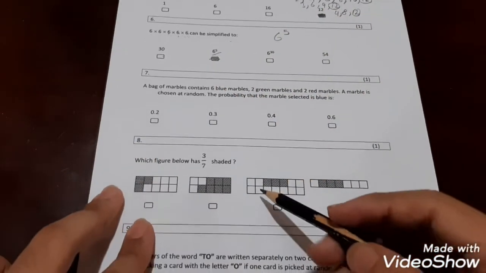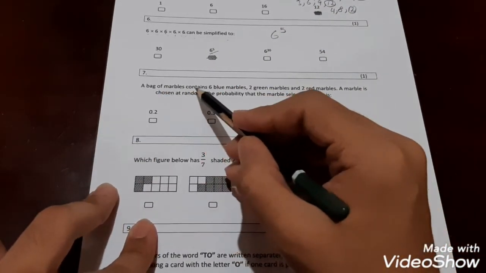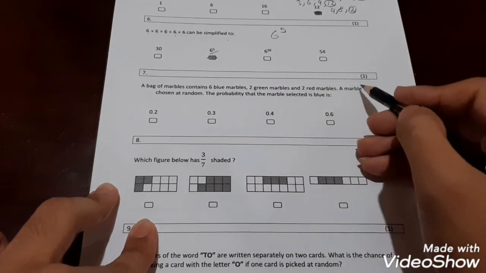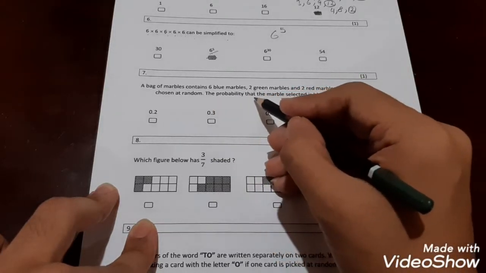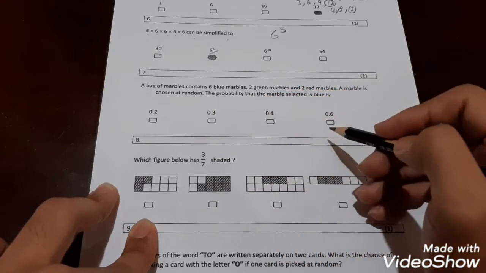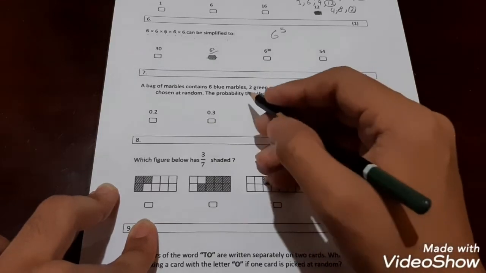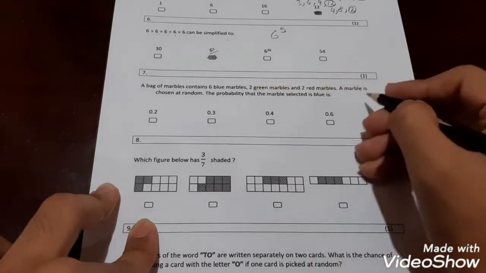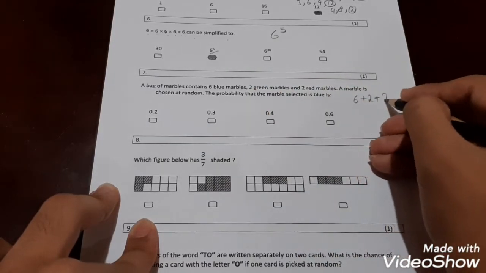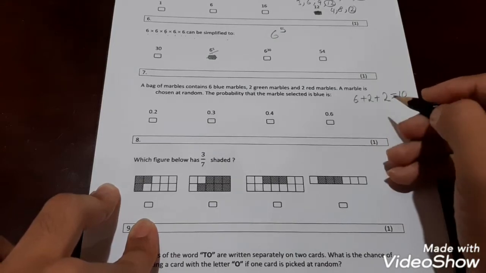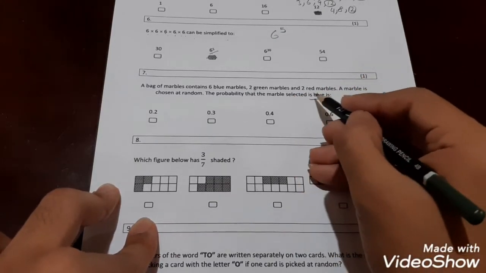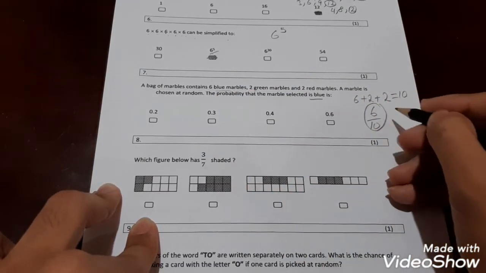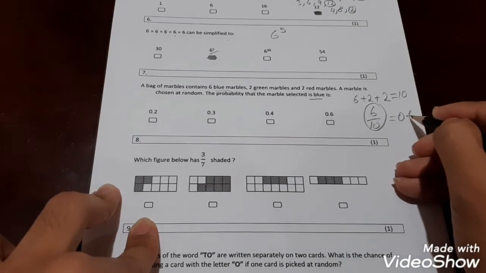Then question 7 states a bag of marbles contains 6 blue marbles, 2 green marbles, and 2 red marbles. A marble is chosen at random. The probability that the marble selected is blue. So we will first calculate the total marbles in the bag, which is 6 plus 2 plus 2, which is 10. Then the number of blue marbles is 6. Then we'll write 6 divided by 10 as our probability, which will be 0.6 in decimals.